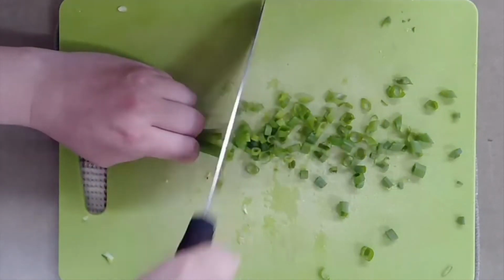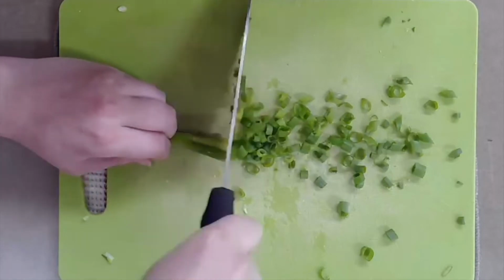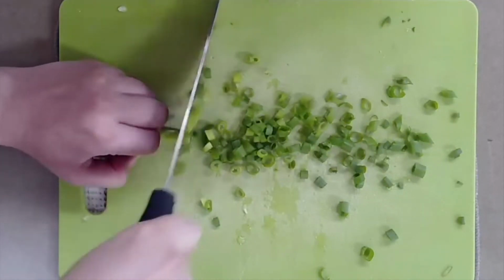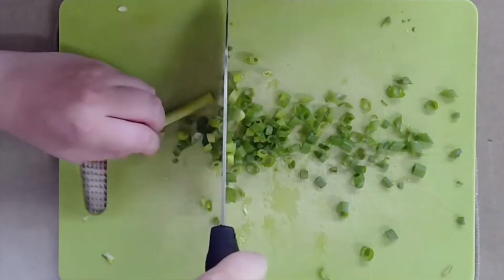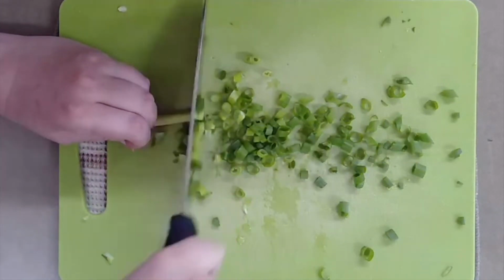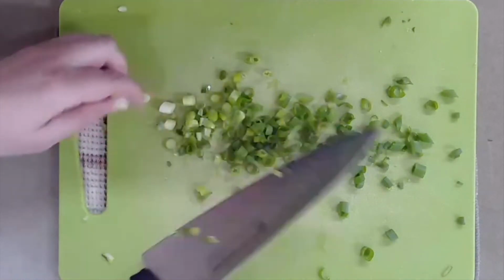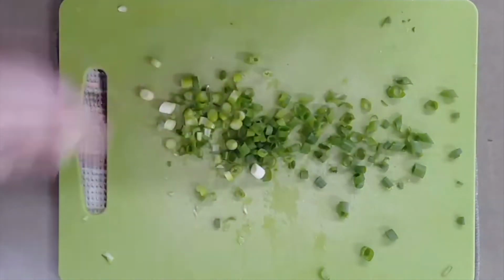Make sure you go down the length of the green onion in even slices, and make sure you use all parts of the onion, including the white at the end. Discard the root tip in the compost bin when you're ready, and transfer the green onion also to the pie plate.